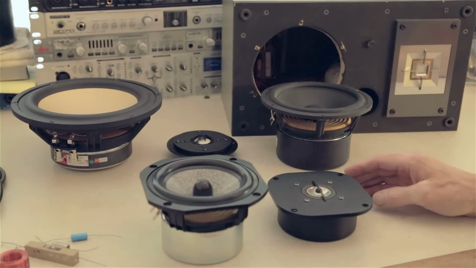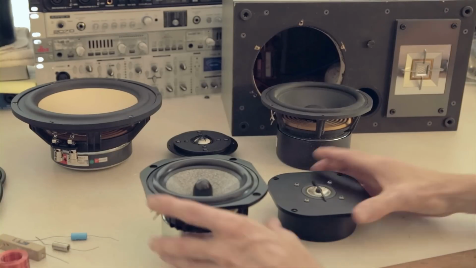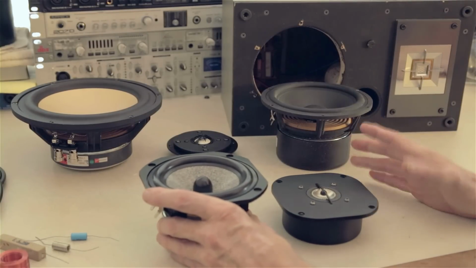I don't want to actually get out this electronic crossover that's below the desk here, but that'll be as far as we go today. So I hope that's clear.